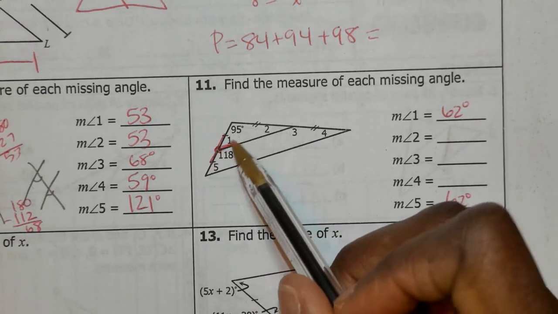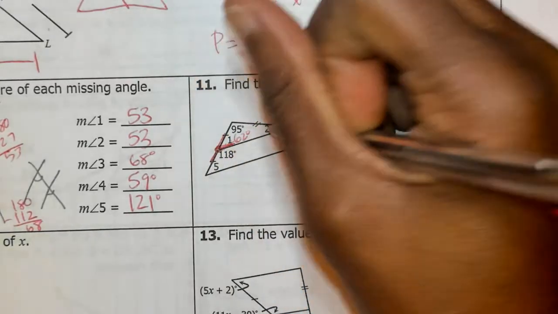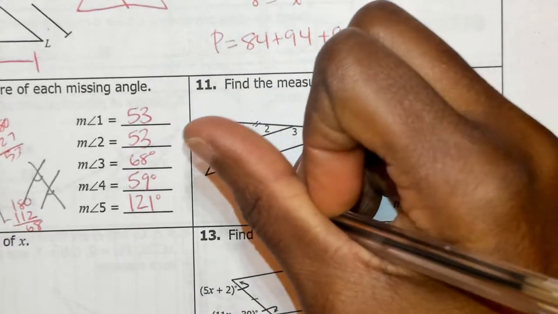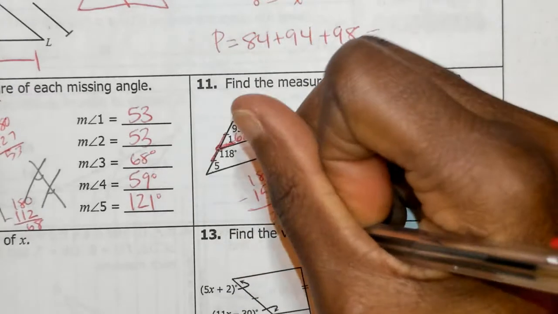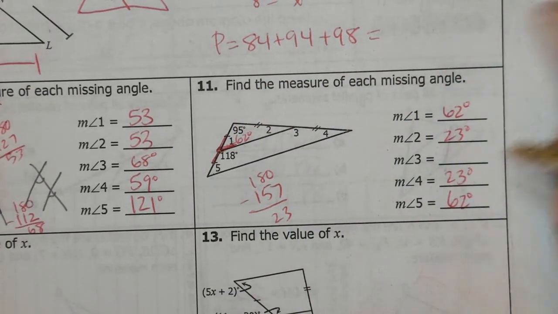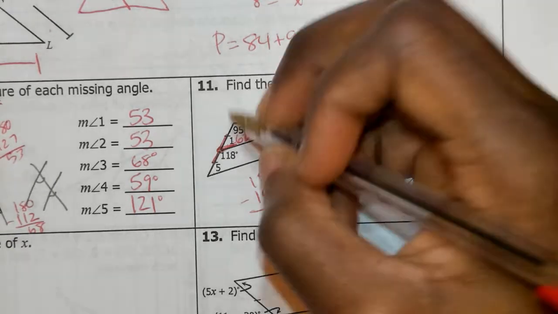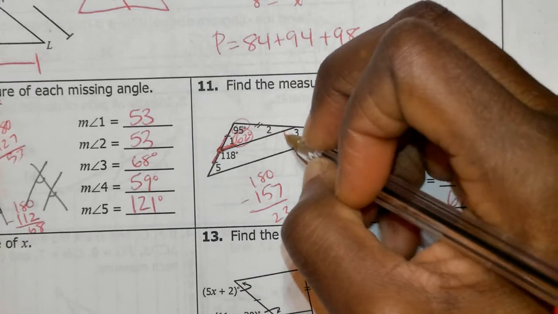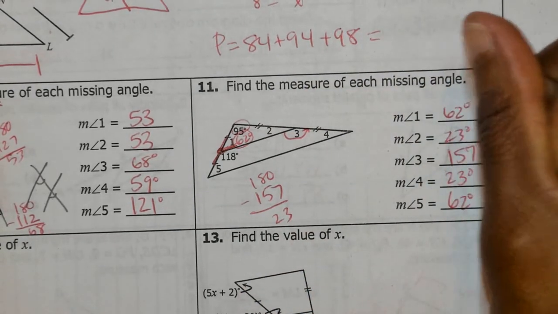Okay, now we have to come over here. Angles 95 and 62 are in a triangle with angle 2. So those two together make 157. And we need 180 total for the triangle, so 23 is going to be angle 2 and angle 4. And then we just got 157 for these two, so the exterior angle theorem says that the inside two add up to equal the one outside that's extended from a side. So I know this is 157.